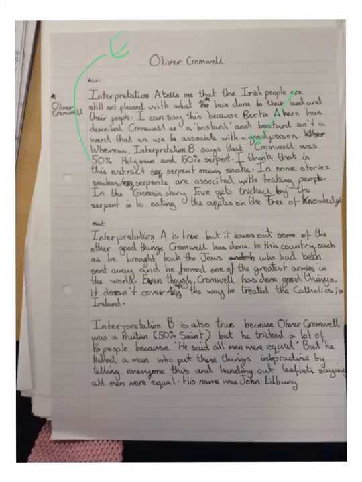So, as an EBI, for example, I'd say compare the two. He hasn't directly said why one is different to the other. Okay. Now, what I want him to be thinking about is, is he doing any of the level 2 or level 3 or level 4 stuff? So interpretation A is true, so we're down onto this paragraph here now. Interpretation A is true, but it leaves out some of the other good things that Cromwell has done.